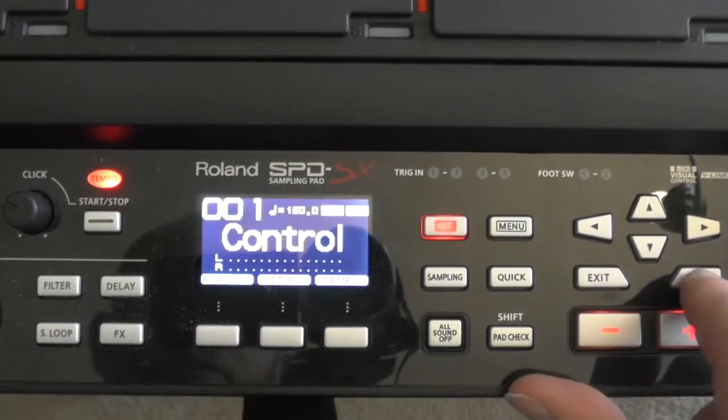So if you want to use the SPD-SX as an audio interface, either to get sound from the outside world into the computer, or take the sound from your computer and send it out to a speaker or a soundboard through the master out on the back of your SPD-SX, the problem I ran into the first time I took it out for a show is the audio level was super low coming out of it, and the sound guy said it was basically unusable. So thankfully I was able to fix it by setting the volume higher.